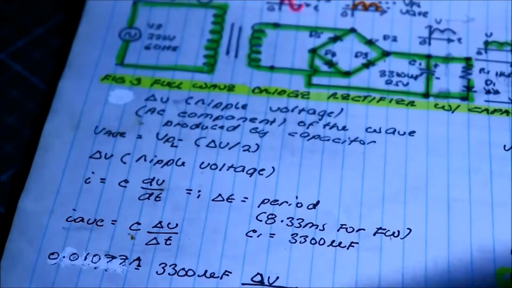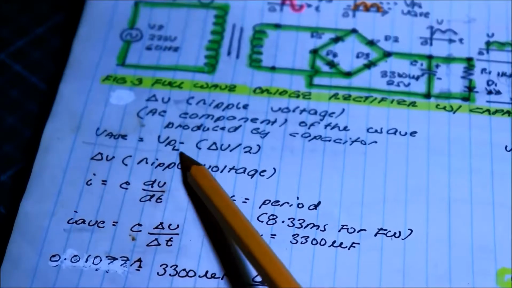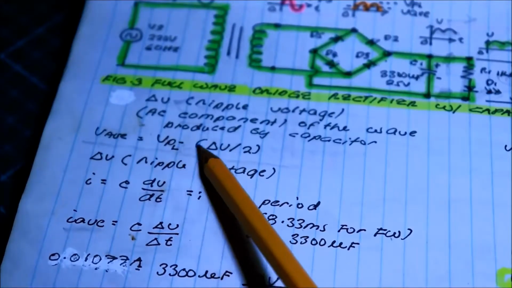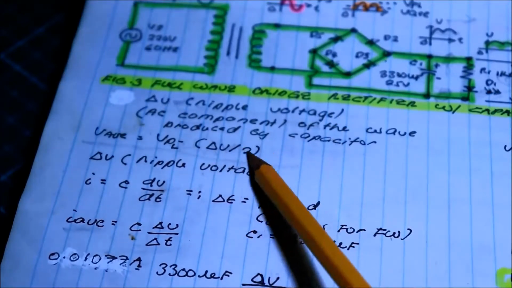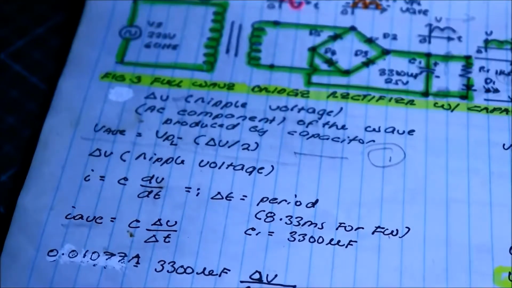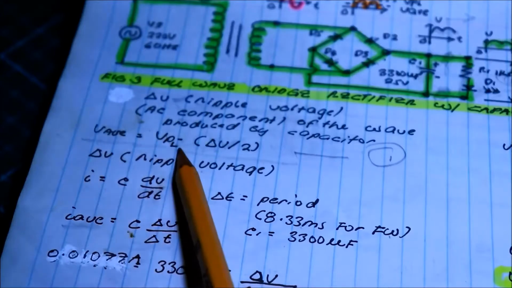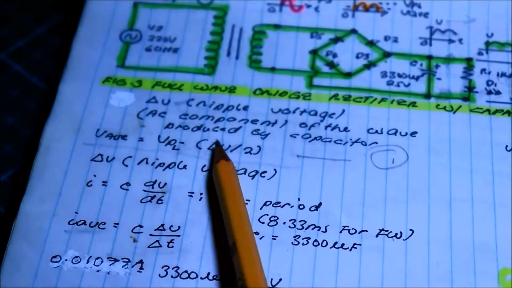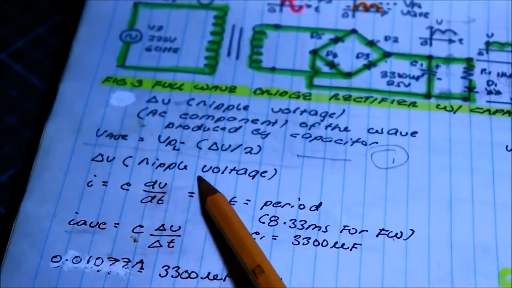We get a formula for the voltage average: voltage peak minus delta V, the ripple voltage, divided by 2. That is formula 1. Here, we know the voltage peak of the load, but we don't know the ripple voltage. Delta V denotes the ripple voltage.